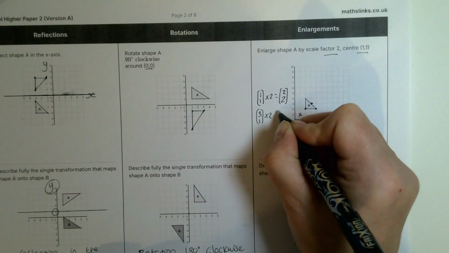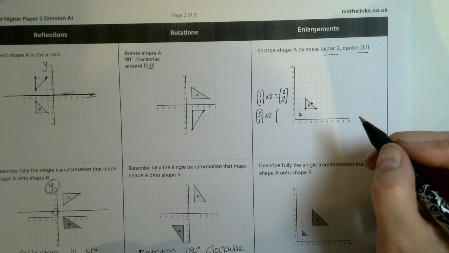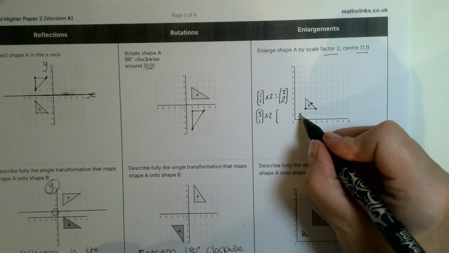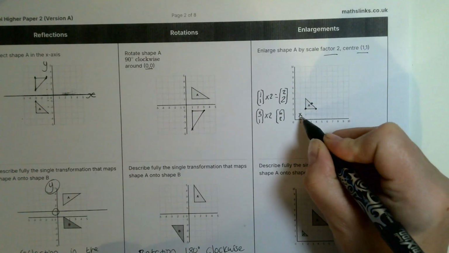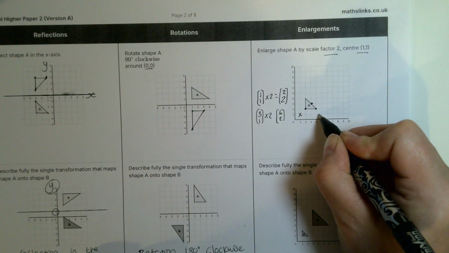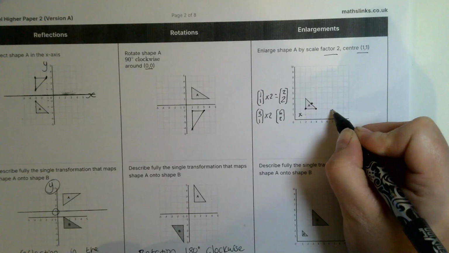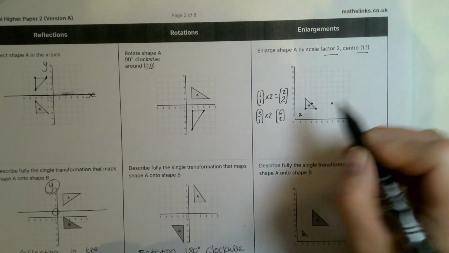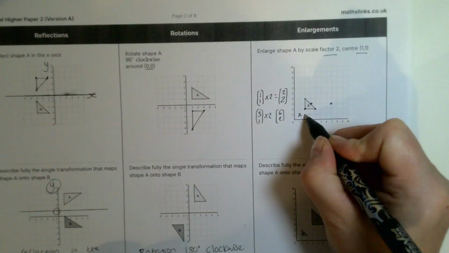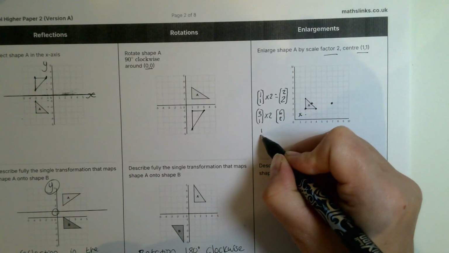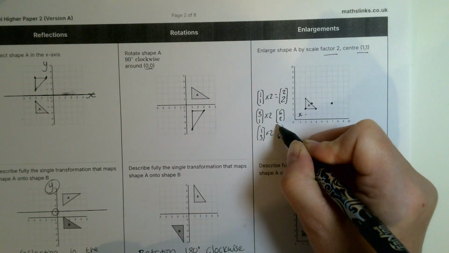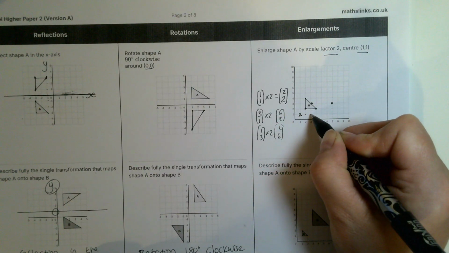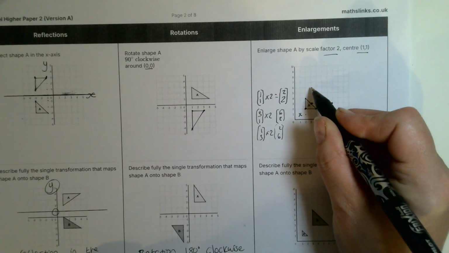So times that by 2. And then we're going to go 6, 2. So 1, 2, 3, 4, 5, 6, 1, 2. And then for the top one, it's 1, 1, 2, 3. So times that by 2 and we get 2, 6. 1, 2, 1, 2, 3, 4, 5, 6.